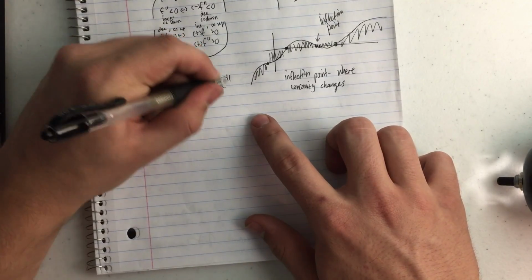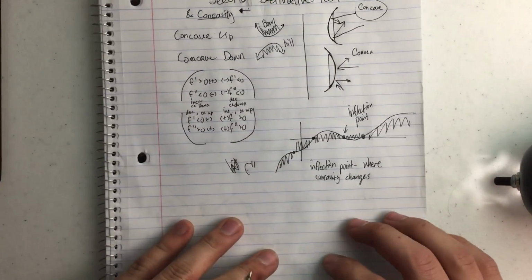And that's concavity in a nutshell. So I hope that was helpful.